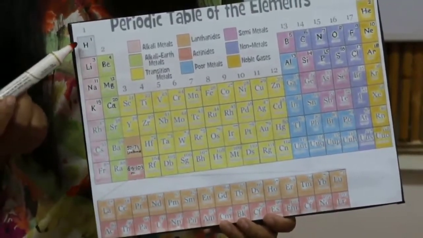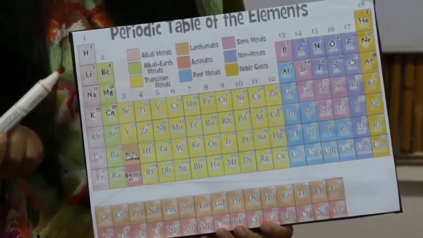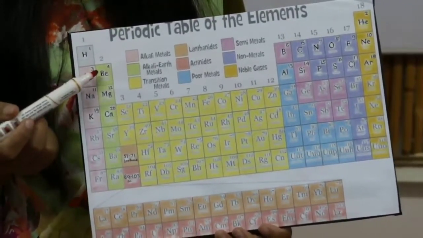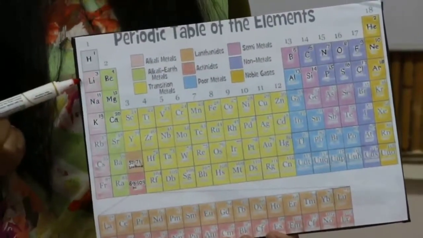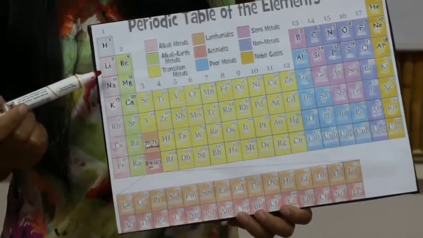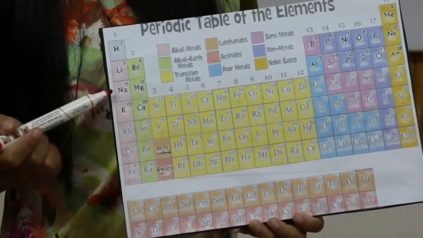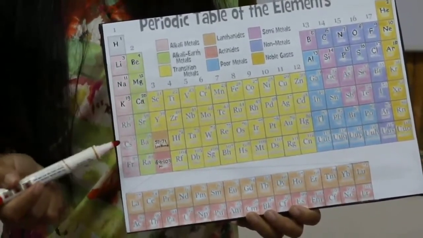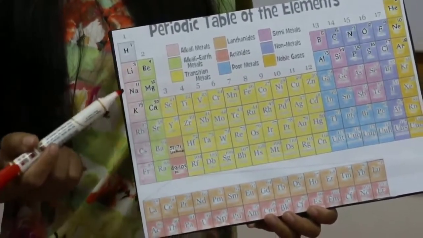For example, hydrogen is in period 1, it will have 1 shell. Lithium, beryllium, all these are in period 2, so they will have 2 shells. And then sodium is in period 3, it will have 3 shells, and so on. So in order to understand this clearly, let me draw the electronic structure.